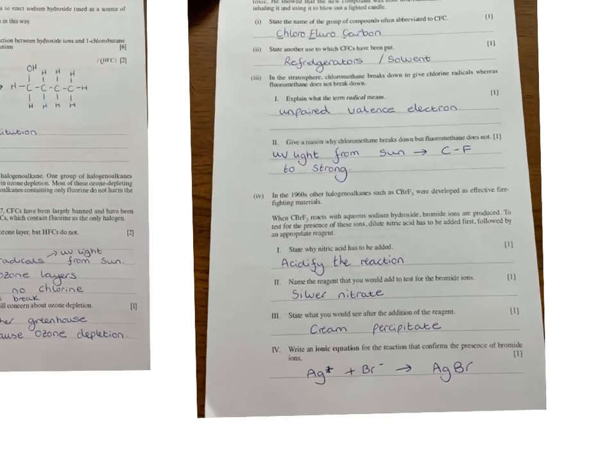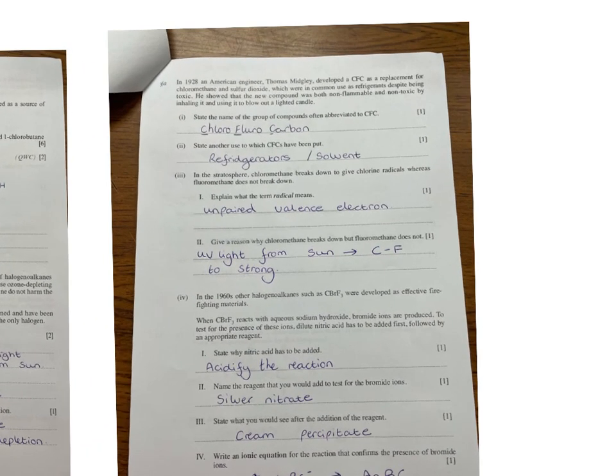So moving on to the next bit of this question, it says, what does CFC stand for? CFC stands for chlorofluorocarbons. What can they be used in? They're used in refrigerators, in the lining. They're also used as solvents. What does radical mean? An unpaired valence electron. So free radicals are when they've got these electrons that are unpaired. Give a reason why chloromethane breaks down, but the fluoromethane does not. UV light from the sun, the C-F bond is too strong. Okay, it requires too much energy to break that bond.